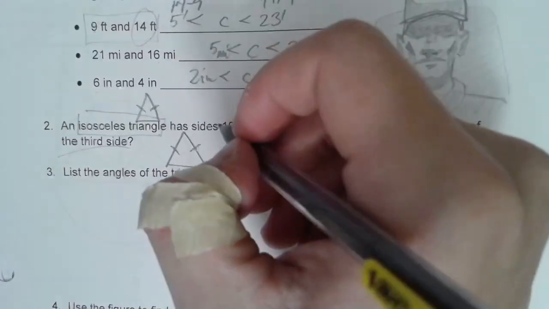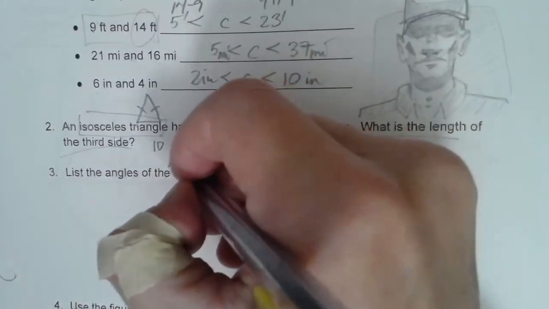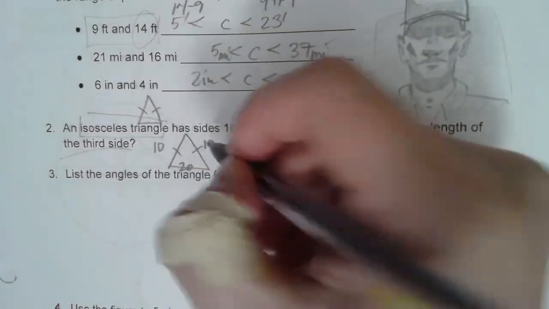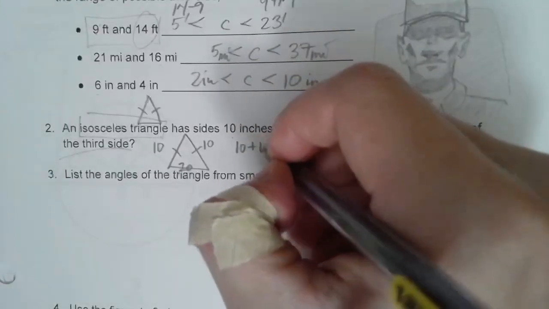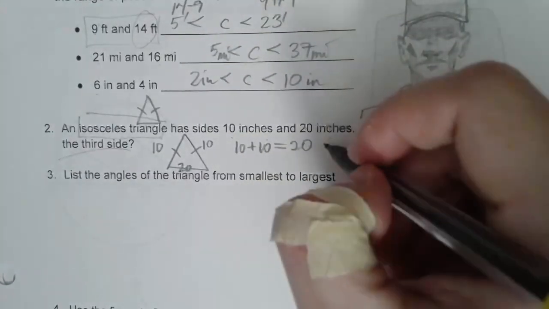So let's say there are 2 options, right? If this is 10 and this is 20, then this side would also have to be 10. But 10 plus 10 is not more than 20. It's equal to 20.